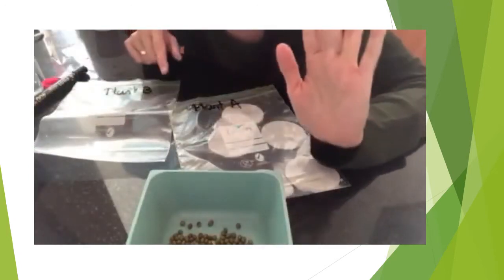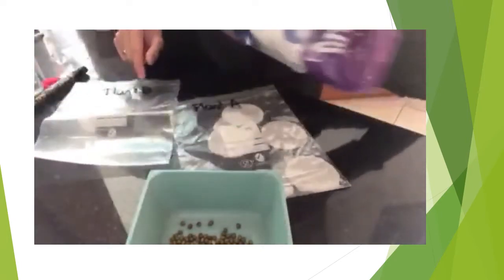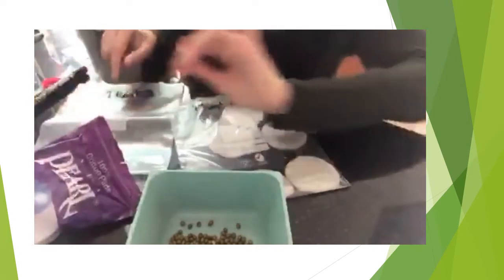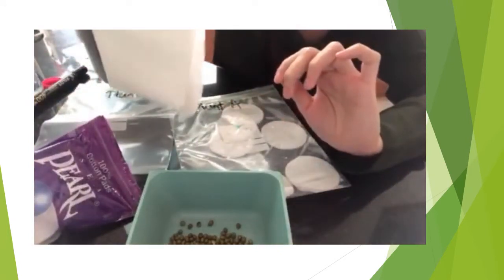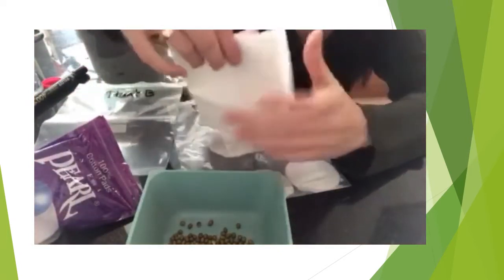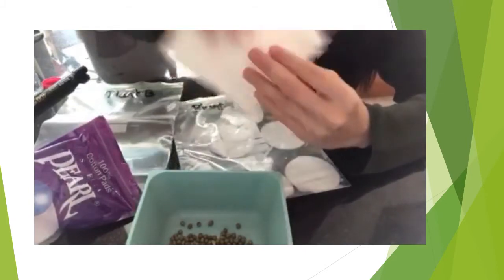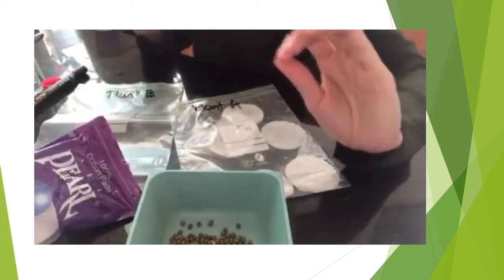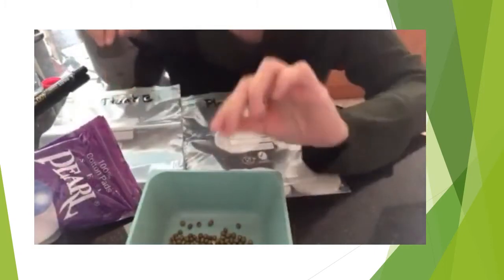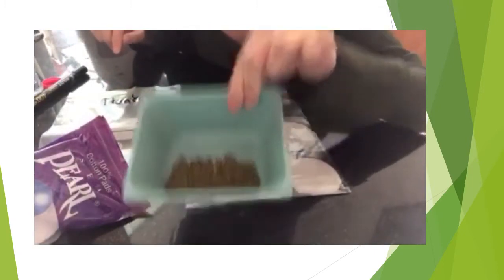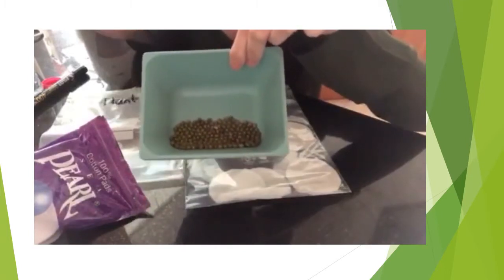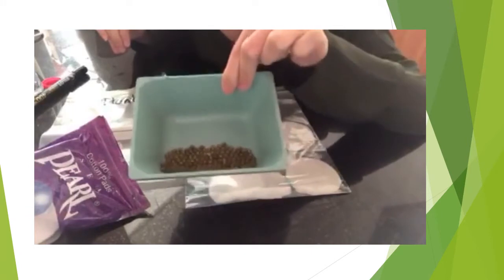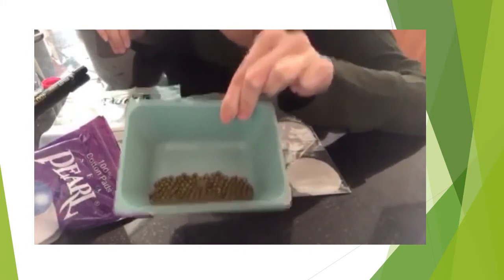The second thing you need is cotton pads. If you don't have cotton pads at home, you can use a paper towel. Just fold it in half so that it can fit inside the bag. And the third thing that you need for this experiment is beans, any kind of beans that you have at home. For now, I only have mung beans, so I'm just going to use these mung beans for this experiment.